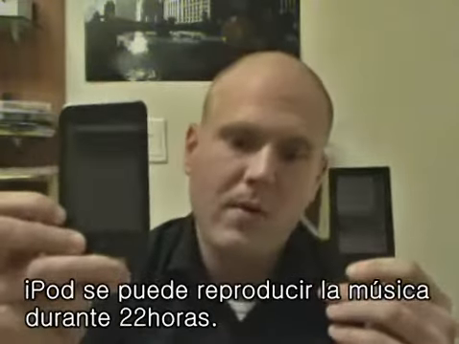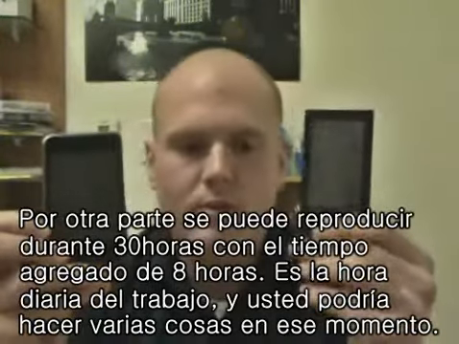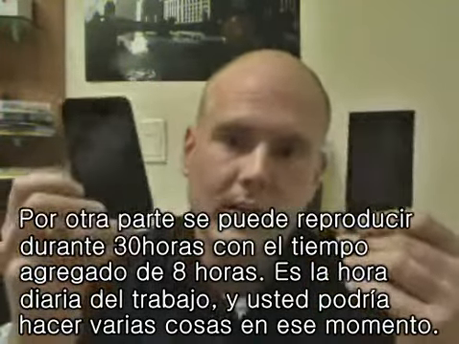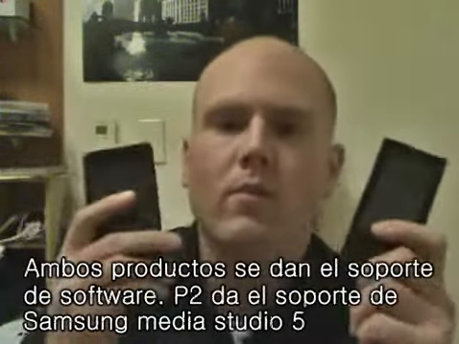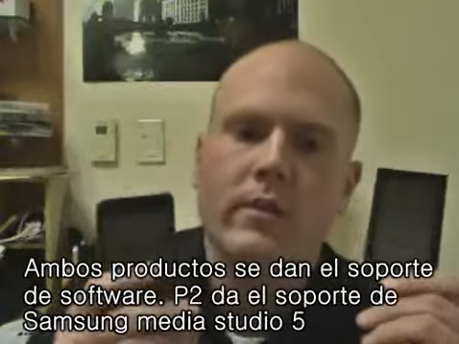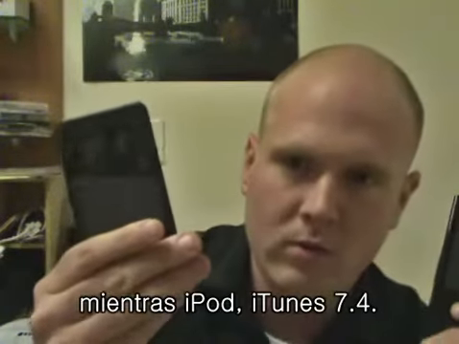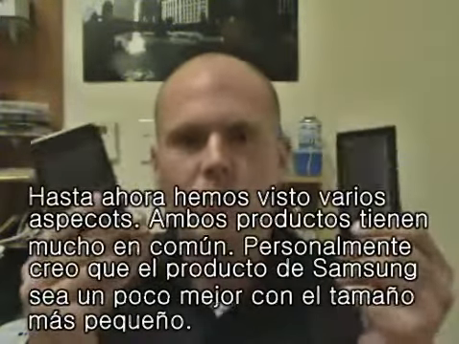The battery life for the iPod is 22 hours for audio playback. The battery life in the P2 is 30 hours, so you've got 8 hours extra of audio playback, which is an entire day at work if you're using it for that. On the software, the P2 is running Samsung's Media Studio 5, and this is running iTunes 7.4. That's pretty much all we've got for these.